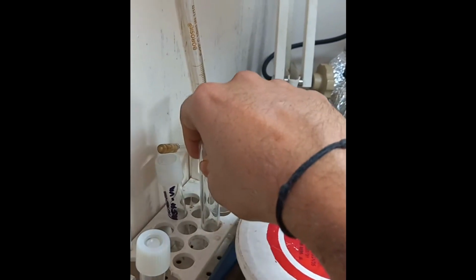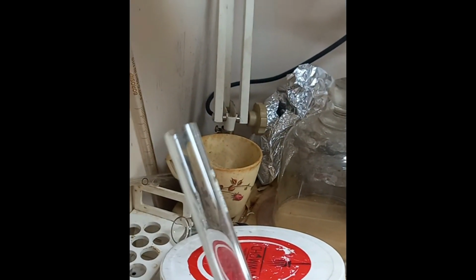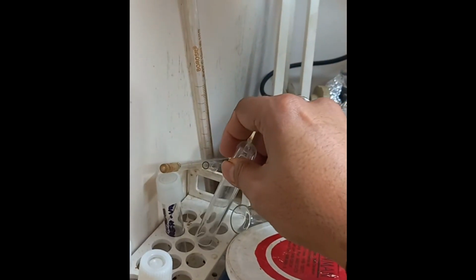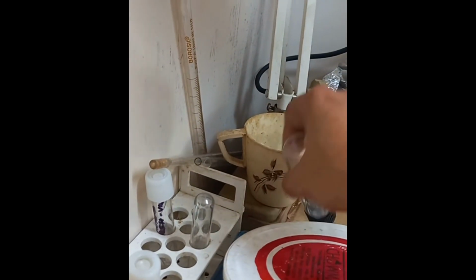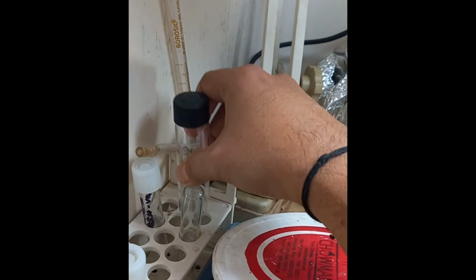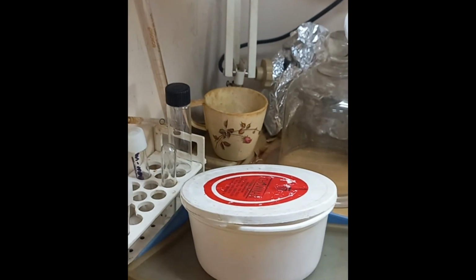These are the glass tubes of 20 ml. This also you can use as a culture media, and you can use 50 ml flasks also, that you have seen in my previous videos. We will see now in the next part of the video regarding the culture media and the apparatus.